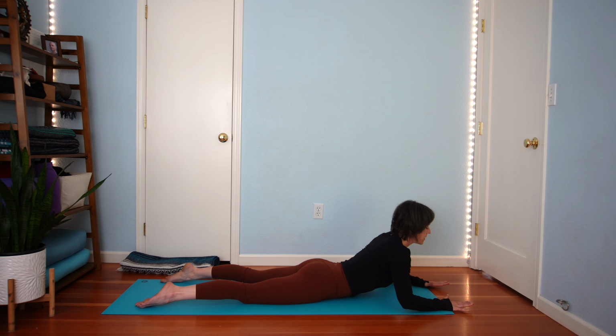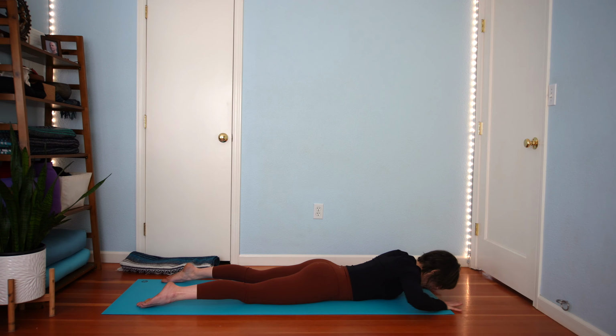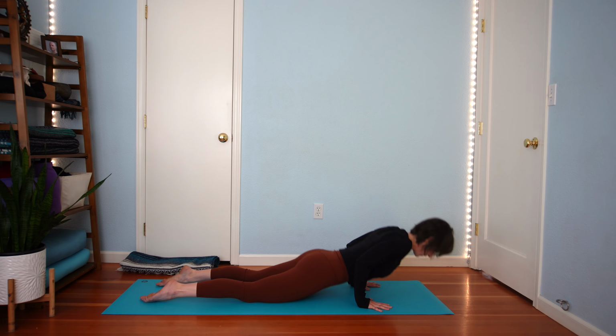With your next exhale, widen your elbows, lower your chest, slide your hands back, downward facing dog, please.